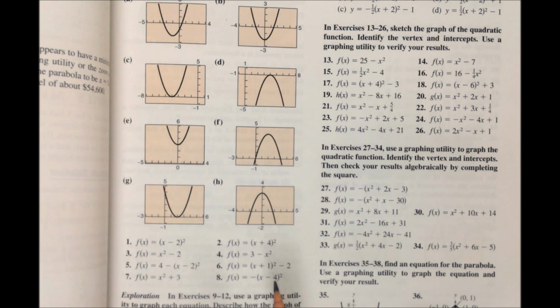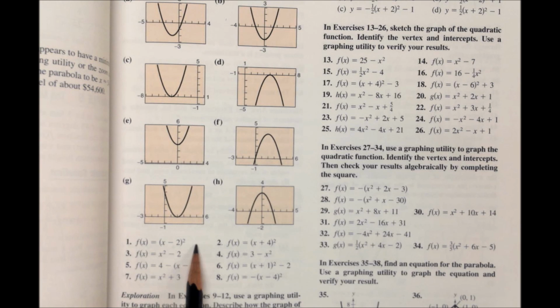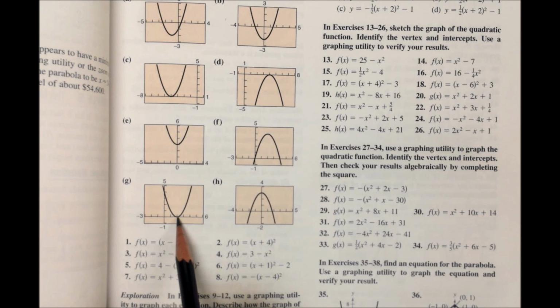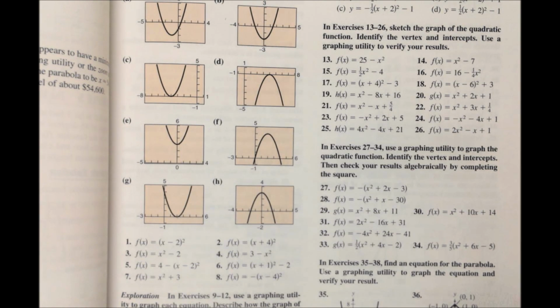And what's my vertex? See, this one's already in vertex form. This is (2, 0), and it opens upward because a is positive. Well, that's this guy. There's your vertex at (2, 0), and it opens upward. So I know right away it's G. So that's what you're going to be doing to identify them.